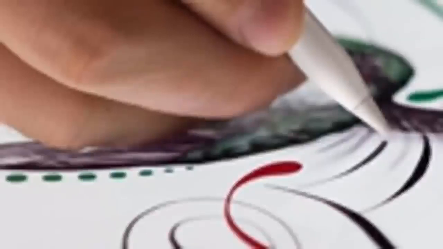Not only do you get a close to natural sense of writing and drawing, but you can digitally enhance your work to make it even better. And remember, the iPad Pro has a built-in palm rejection technology, which means you can use the Apple Pencil while your palm is actually resting on the display without affecting anything. And yes, it works flawlessly.